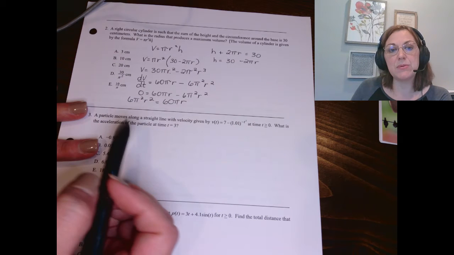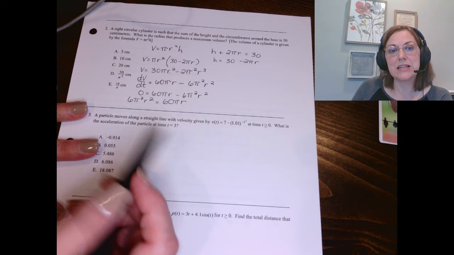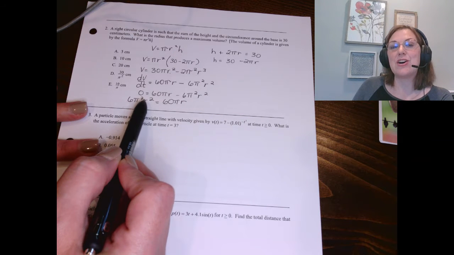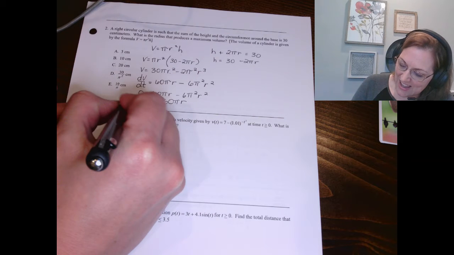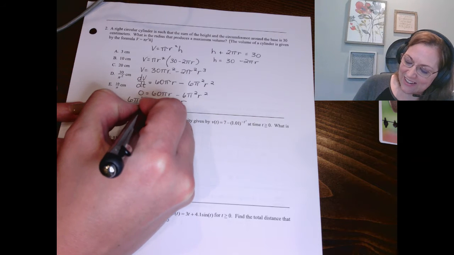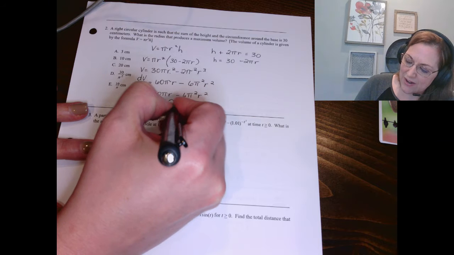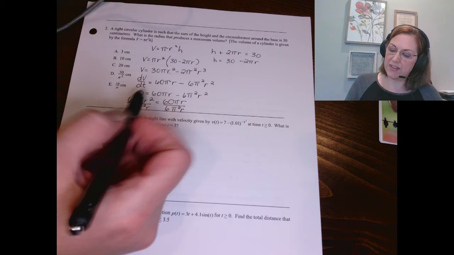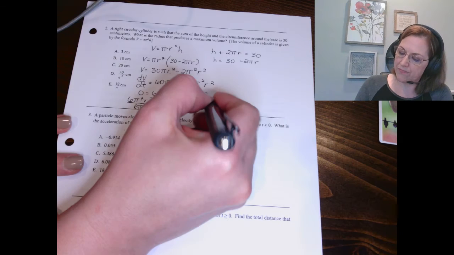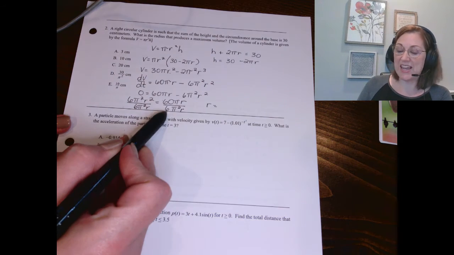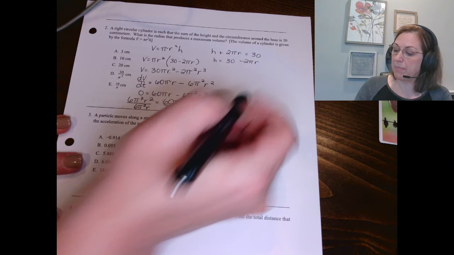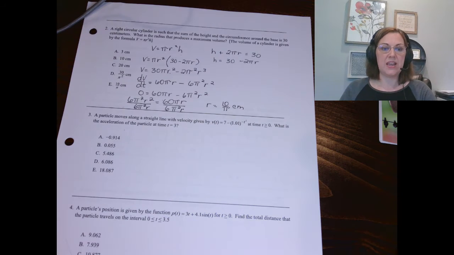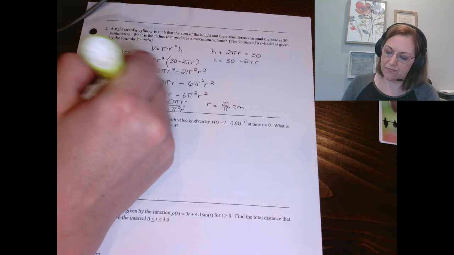And then I'm going to divide both sides by 6. I'm going to divide by 6 pi squared r. There we go. Pi squared r. So obviously everything but one r is going to cancel here. But over here I'm going to be left with 10 on top, pi on the bottom. 10 over pi, and that's centimeters. And that is answer choice E here.